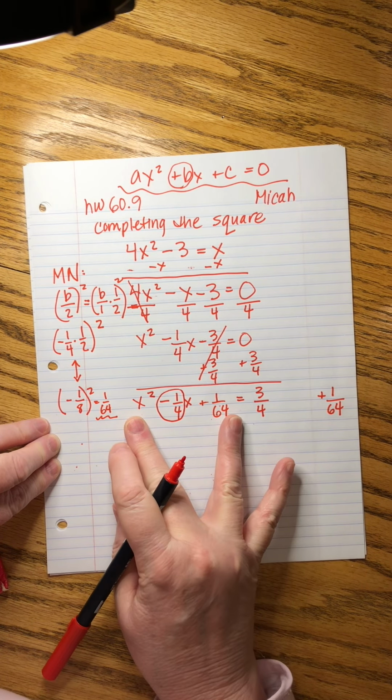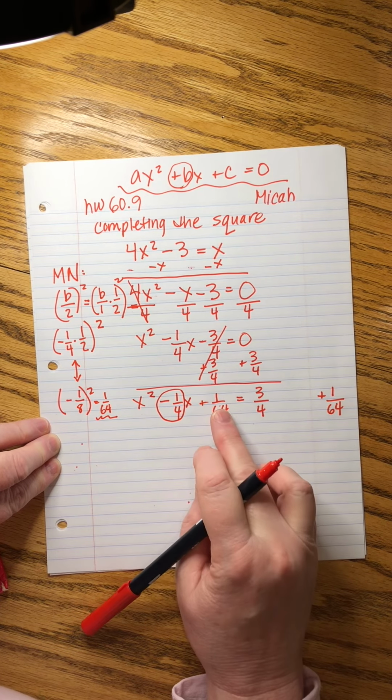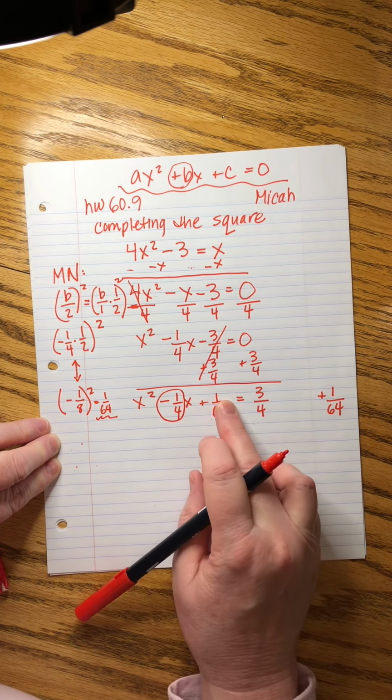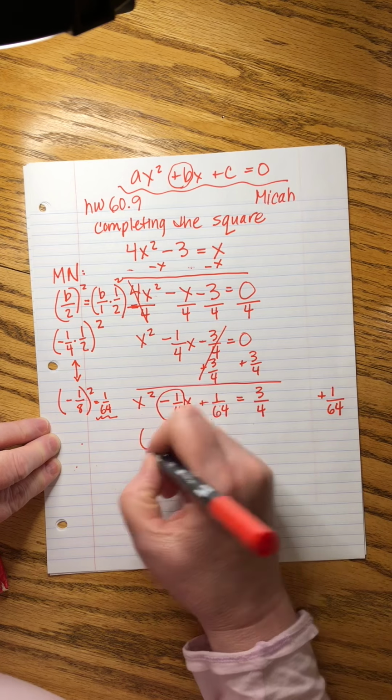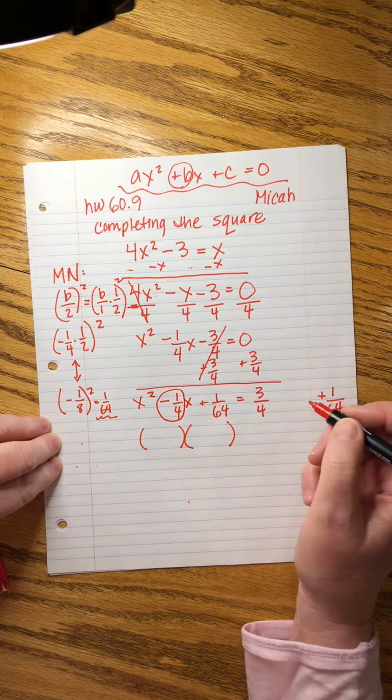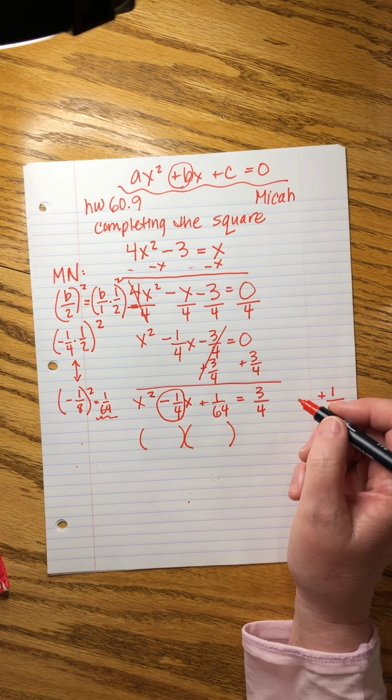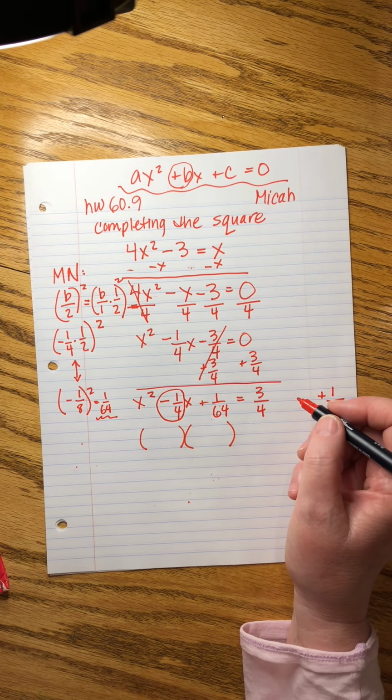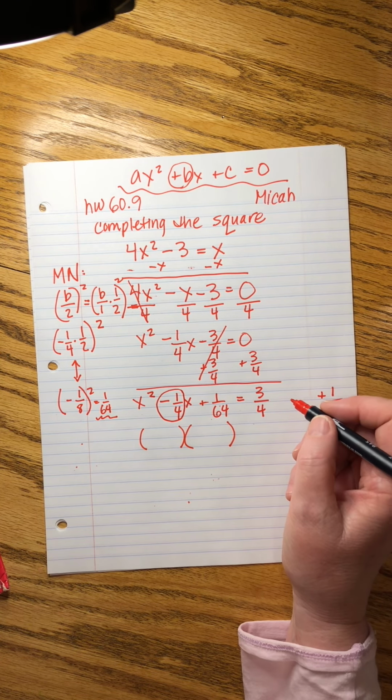Now, this is a trinomial. What I have done is I have created the fraction here that's going to make this into a perfect square. We can factor it into a pair of binomials. I'm doing this the long way. Sometimes I shortcut this process. I'm doing it the long way to make sure you understand.